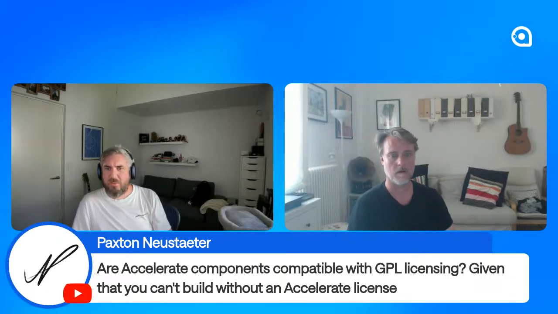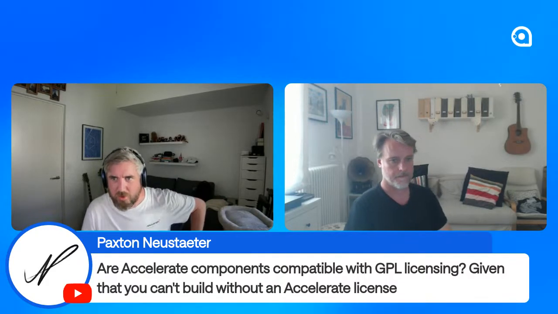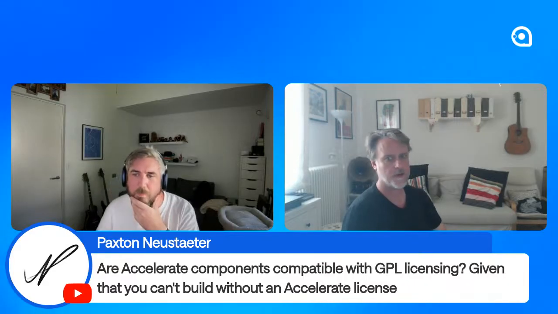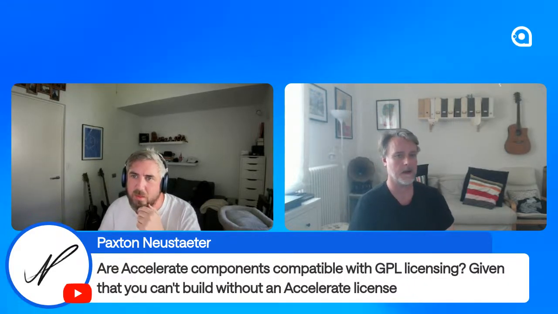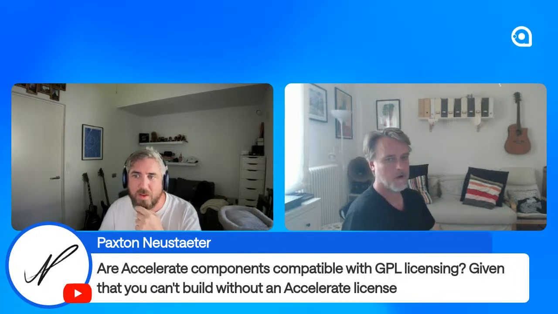The components aren't even on public NuGet yet. They will be. All of Accelerate will be. We're doing away with the private NuGet feed. It requires source code anyway. Yeah, no. But there are alternatives.